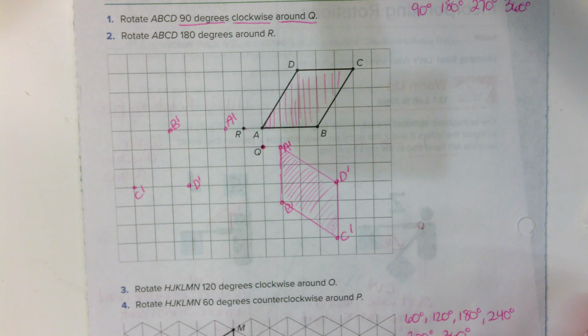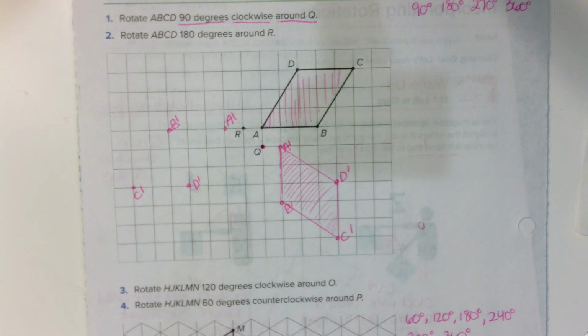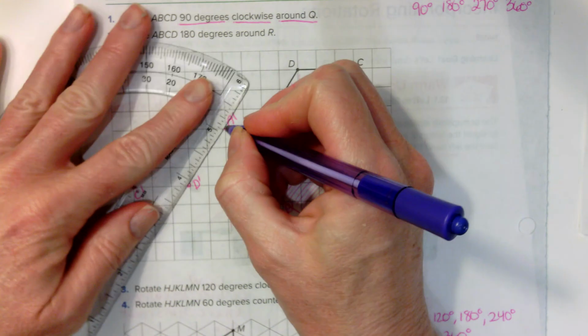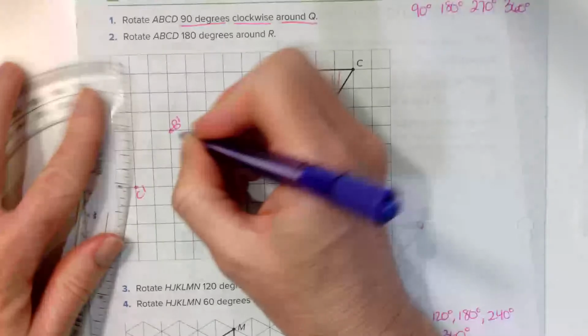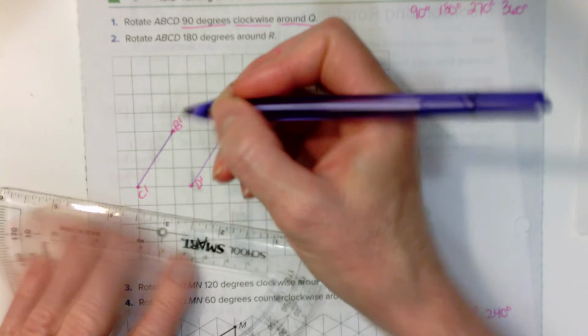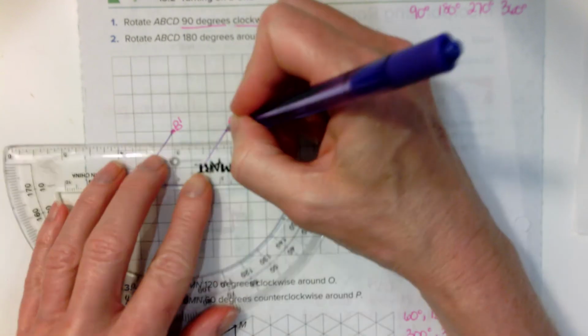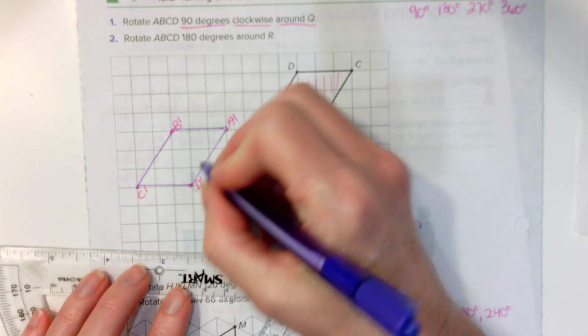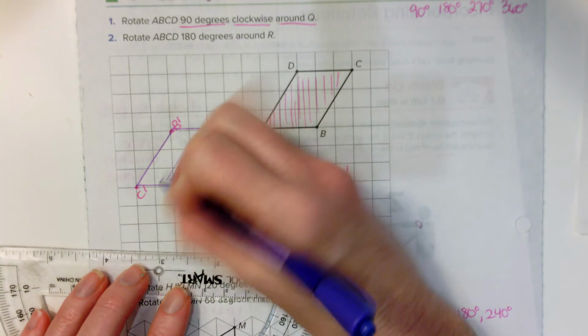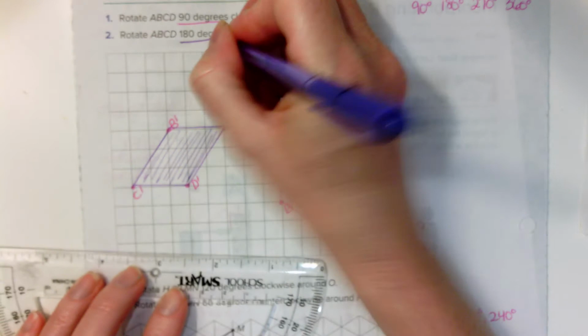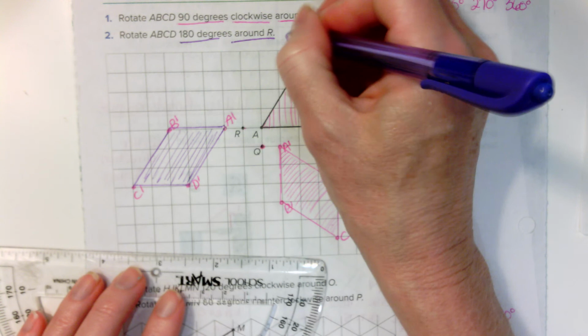And I really should use a different color so that no one's confused. This would be my rotation around R. We'll do it in purple. And we'll lightly shade it in. And this one is the one that I did in purple.